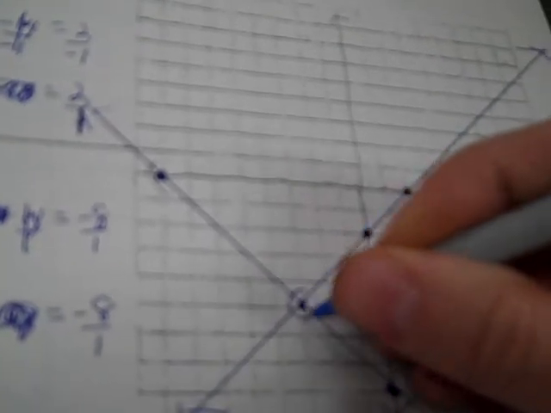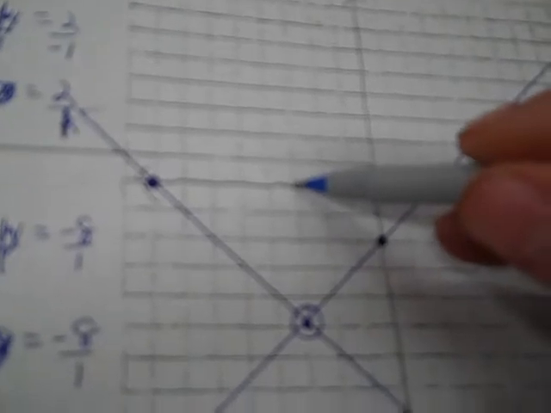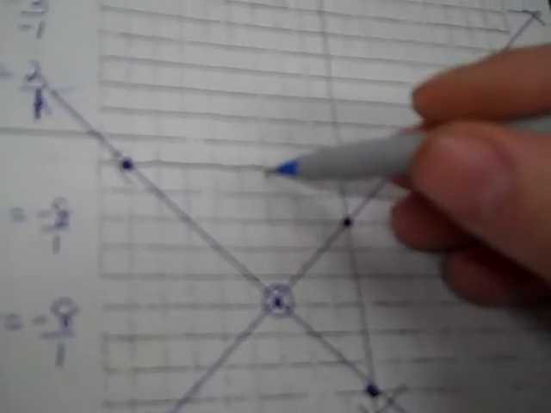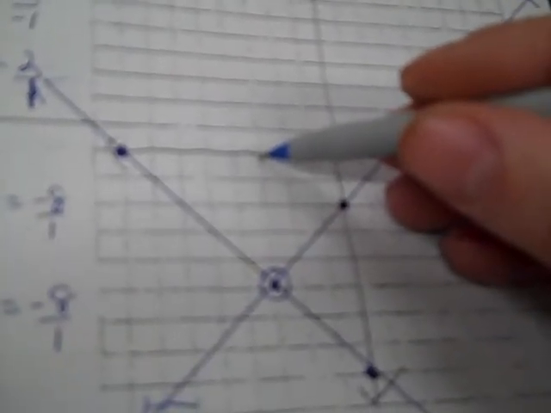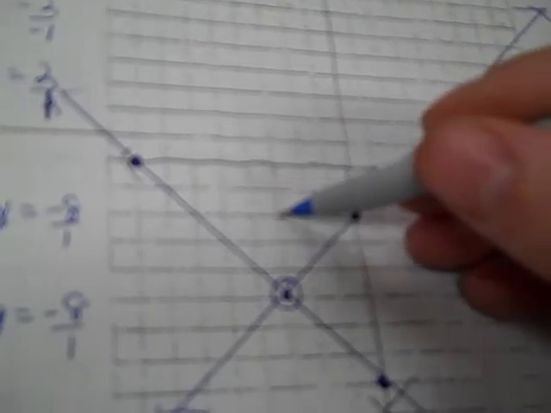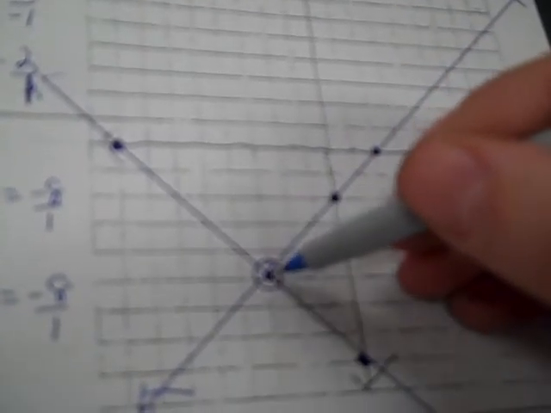And I mark the point in which they cross right there. So I'm going left, so I count by negatives when I go left. Negative 1, negative 2, negative 3. Now I'm straight from the point. And then I need to go down, so I'm going to count by negatives there too. -1, -2, -3, -4, -5. So -3, -5.